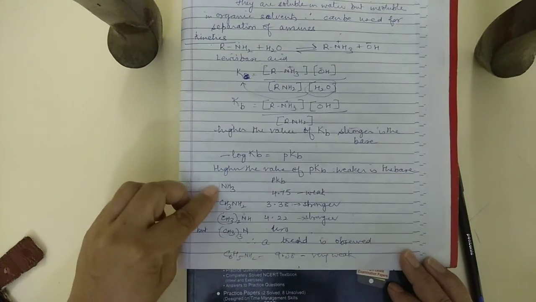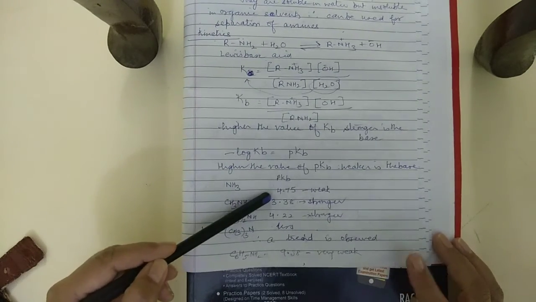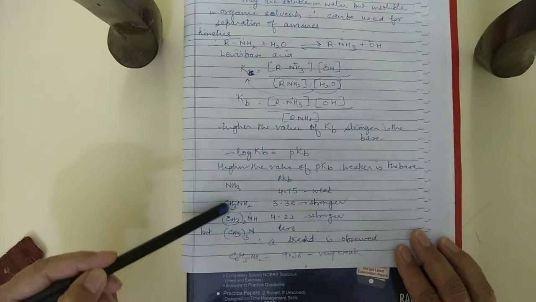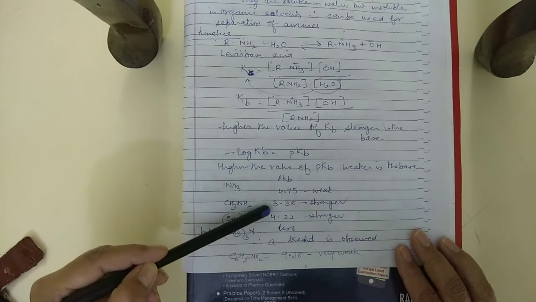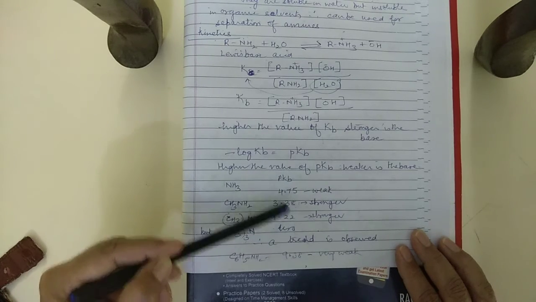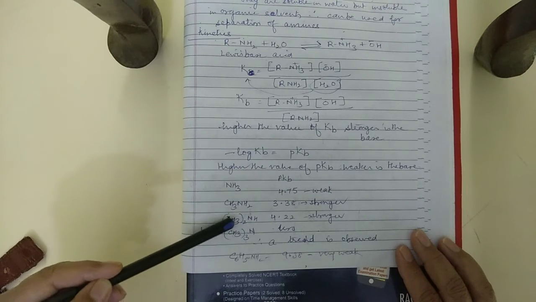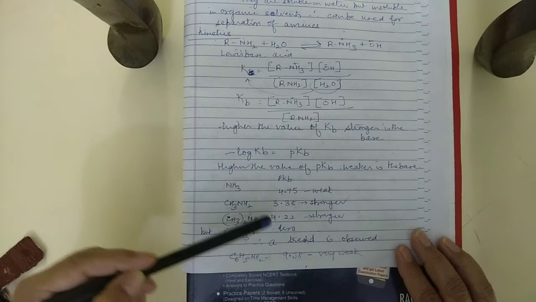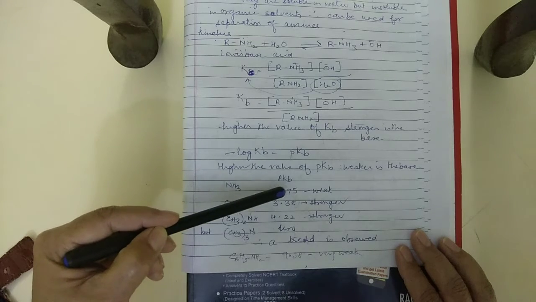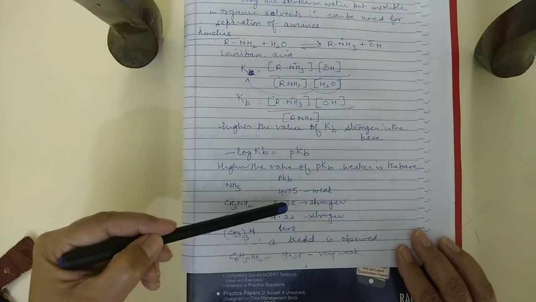Look at them. Ammonia. The pKb value of ammonia is 4.75 and it's a weak base. Then methylamine. The pKb value is 3.38, less than ammonia, so it's a stronger base. If I go to dimethylamine, the pKb value is 4.22, so it is stronger than ammonia, but weaker than the primary amine.